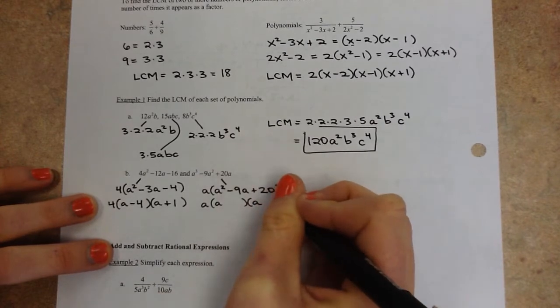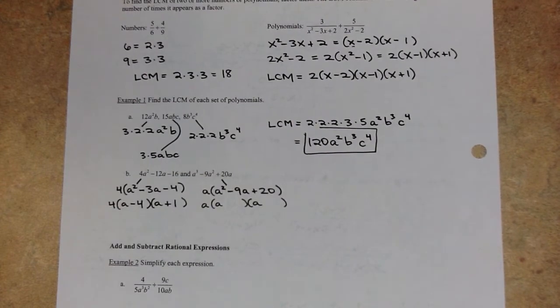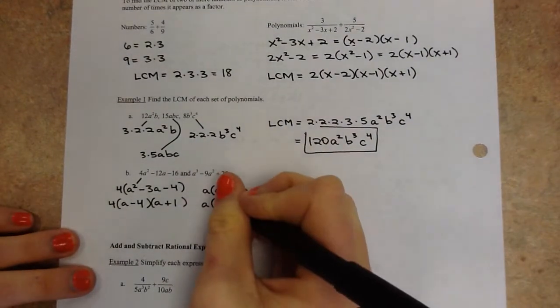So I start with a and a. I need to multiply to positive 20 and add to negative 9. So that'll be 2 negative numbers. So my 2 negative numbers are negative 4 and negative 5.